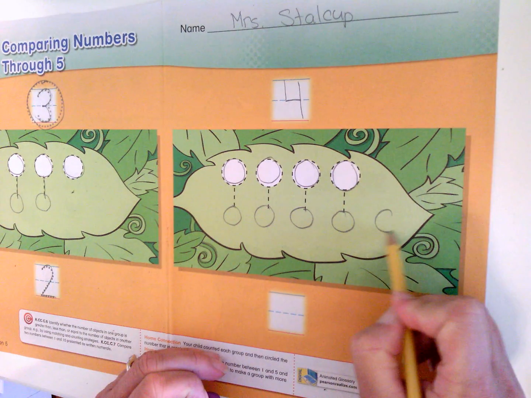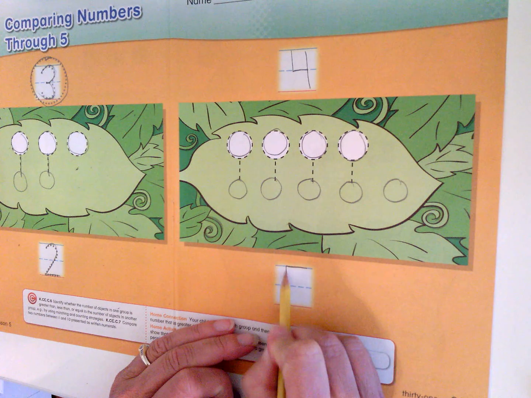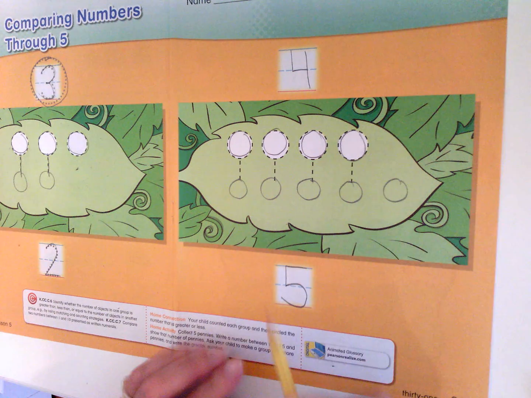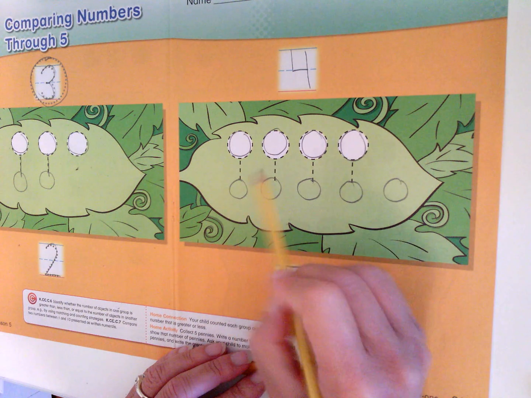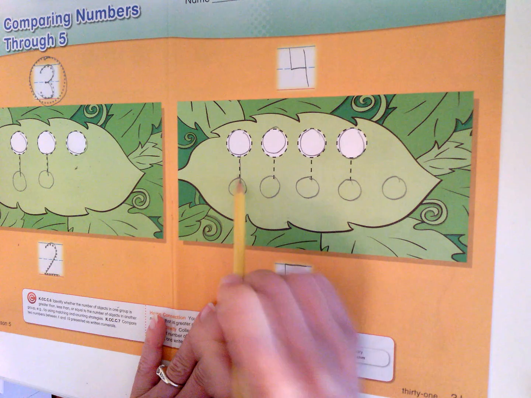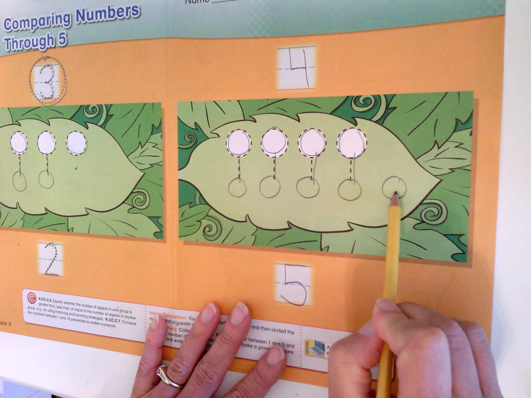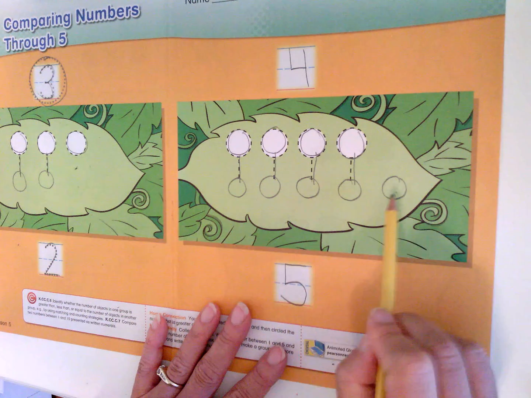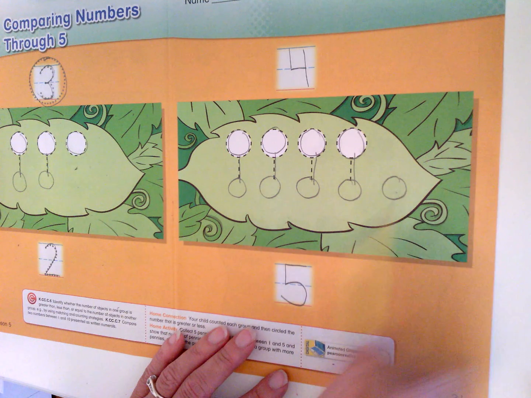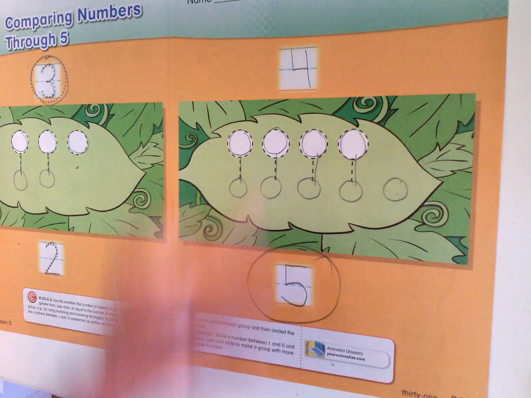A hat, a neck, and a big fat tummy. All right, and now I am going to partner my counters up. This one had a partner, partner, and this one didn't. So I can tell that 5 is the greater number because it has one more. So I'm going to circle 5. 5 is more than 4. Awesome. All right, let's turn our paper over.